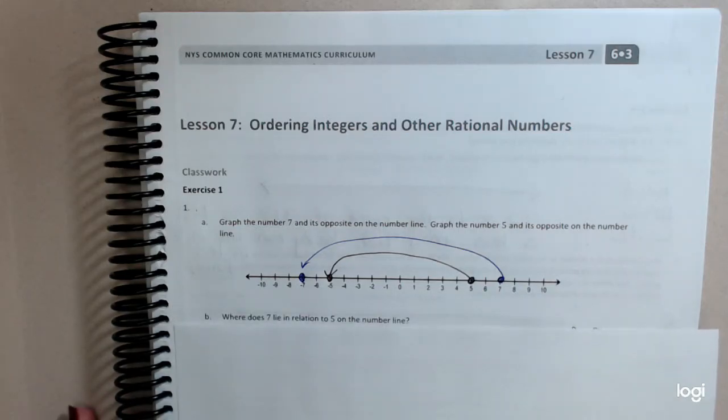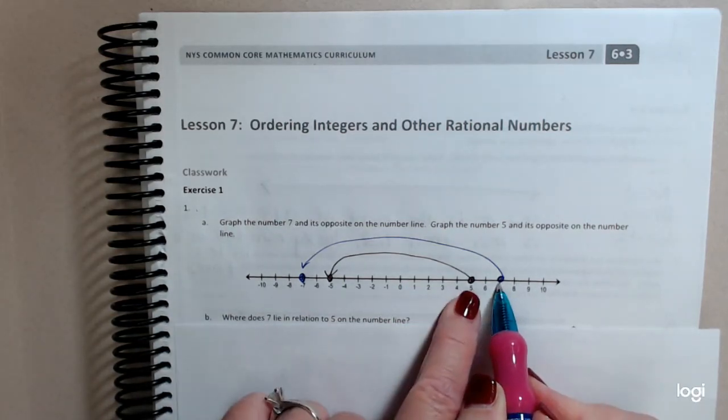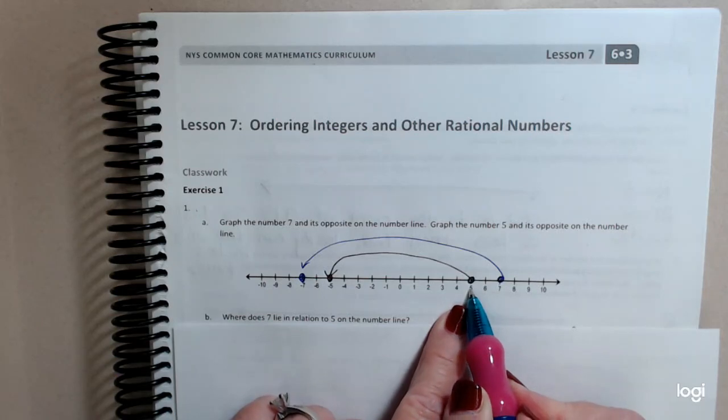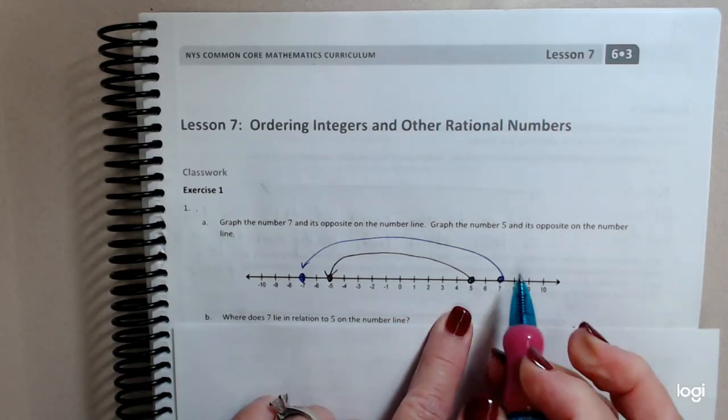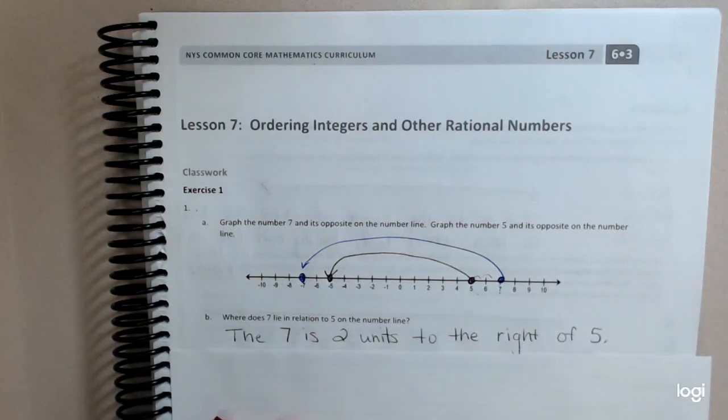It says, where does 7 lie in relation to 5 on the number line? Well, let's find 7 and 5. If you notice, 7 is 2 places or 2 units to the right of the 5. So I wrote that 7 is 2 units to the right of 5. Now, if you need to pause my video so that you can write this down, please do so.